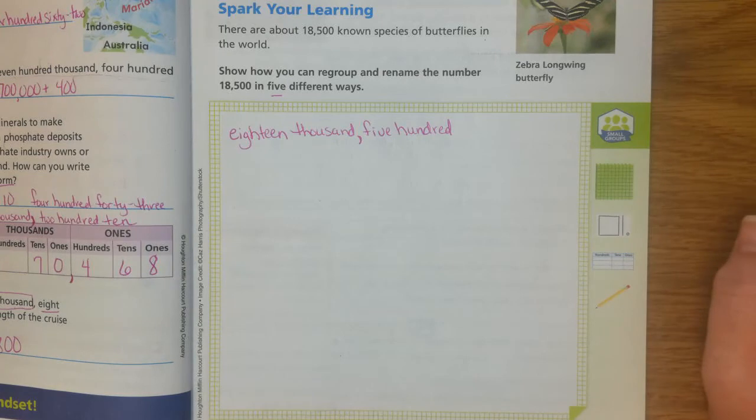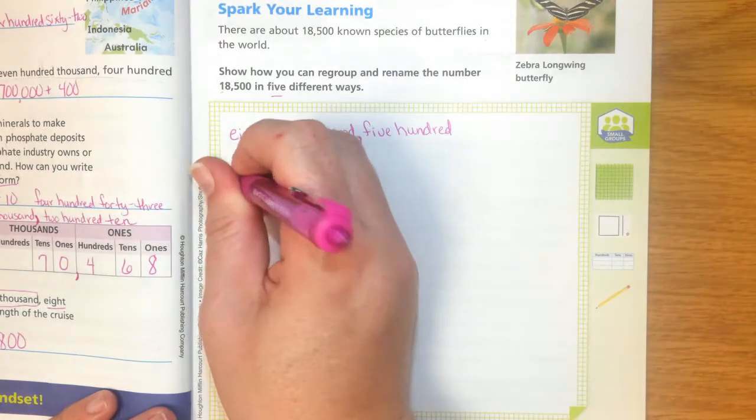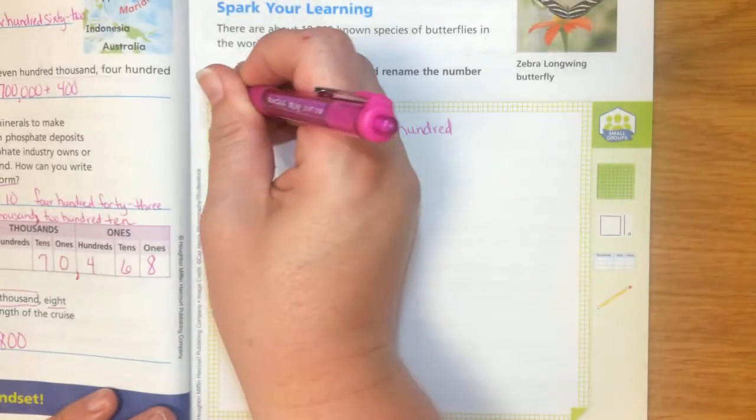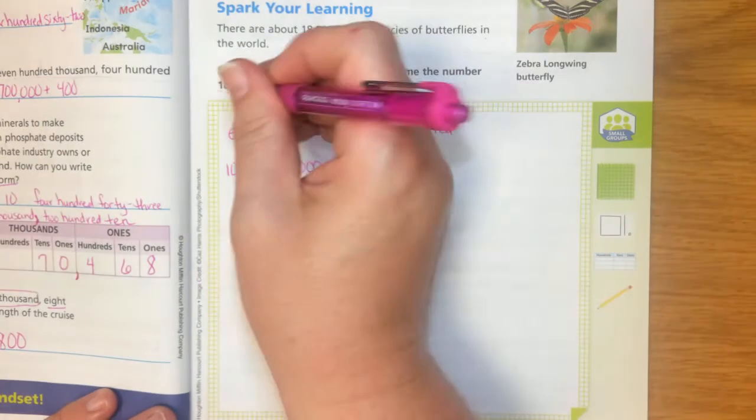Another way we could write this number is how we did it last time as well, in expanded form. So I know I have a 1 in the 10,000s place plus an 8 in my thousands place plus a 5 in my hundreds place.